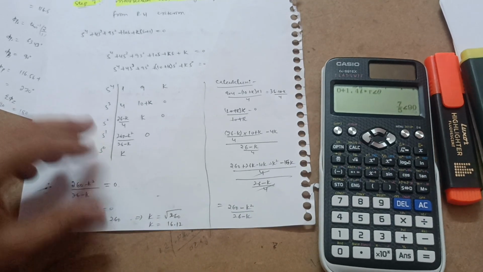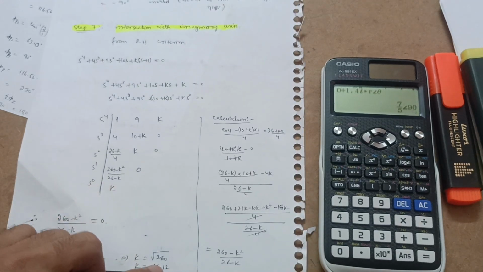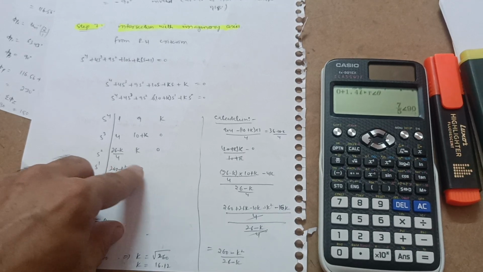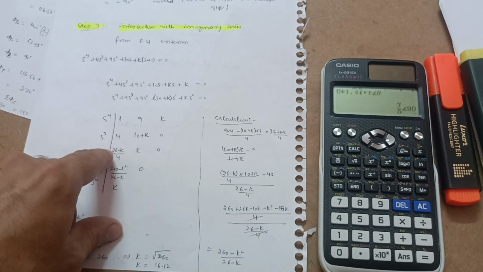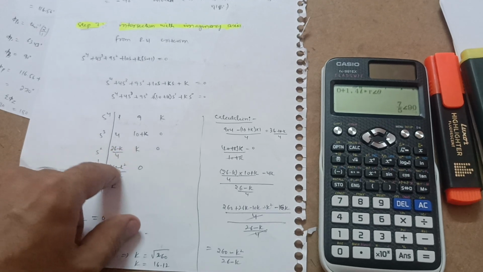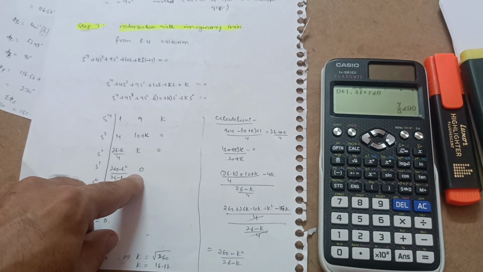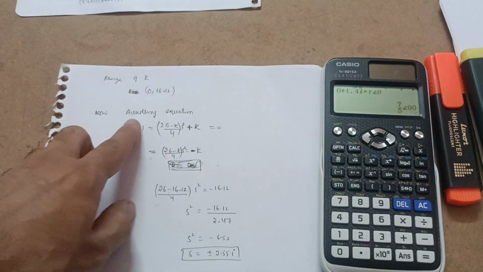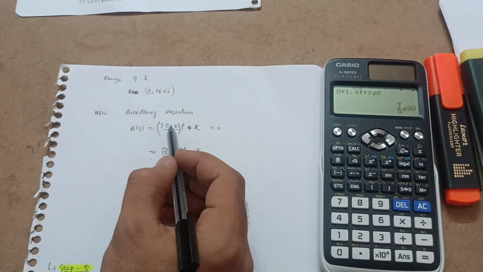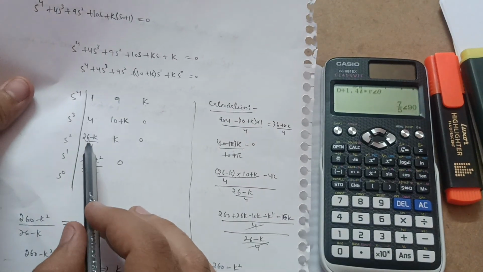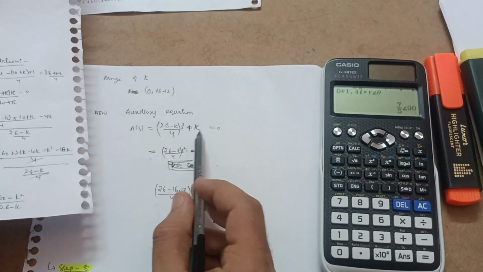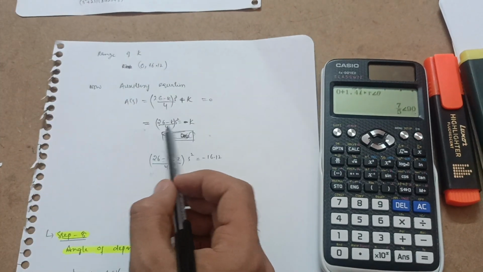Okay, the next part is the auxiliary equation. If you put this 16.12 in this equation, you will get 0 0, so this row becomes 0. The equation above the zeros is the auxiliary equation. Whenever you are getting a row as 0, the equation above the 0th row is called the auxiliary equation. I have taken it over here. That is, the auxiliary equation is (26 minus k) divided by 4, see here, 26 minus k upon 4, and s square you have to take. Okay, s square plus this k is equal to 0. Then 26 minus k upon 4 is s square.